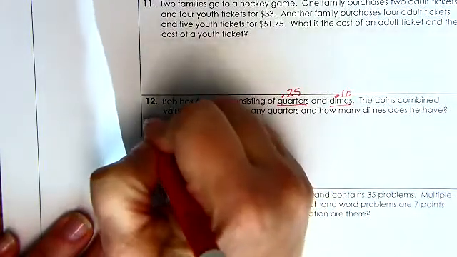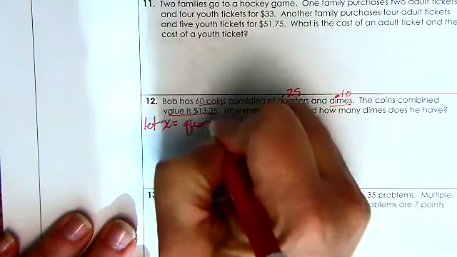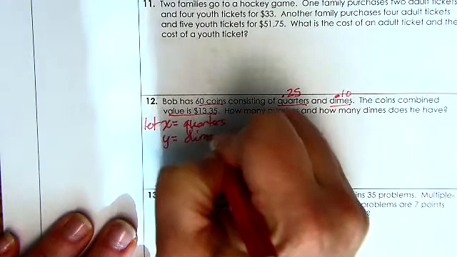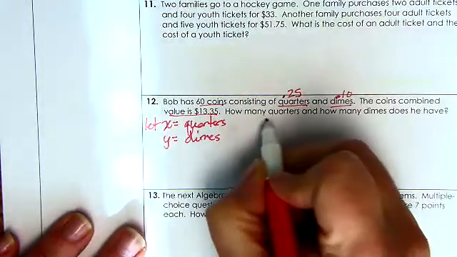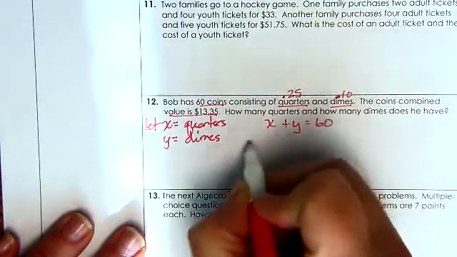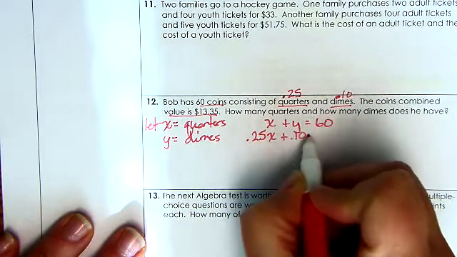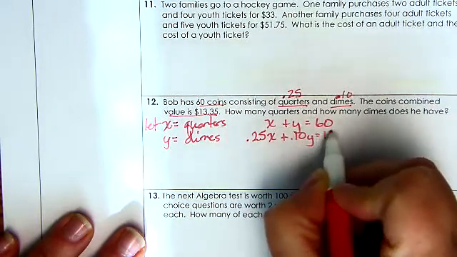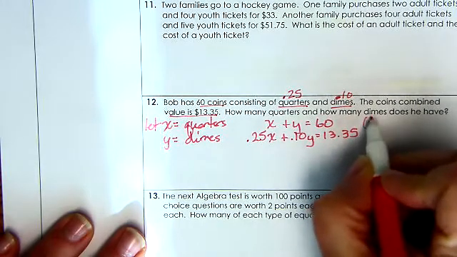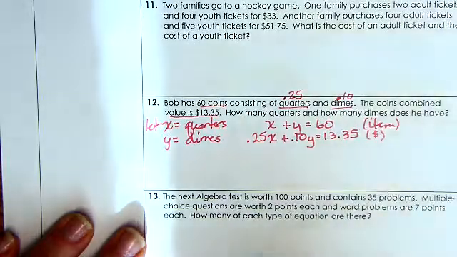So therefore, let x equal quarters, y equals dimes. So I'm going to have x plus y equals 60. 0.25x plus 0.10y equals 13.35, because we have our item scenario and our money scenario.